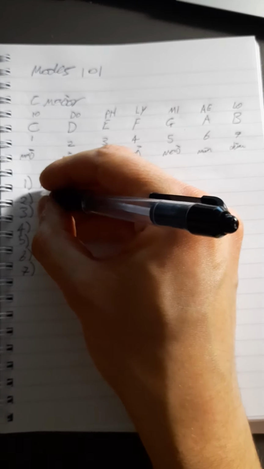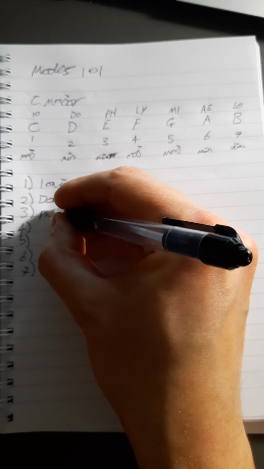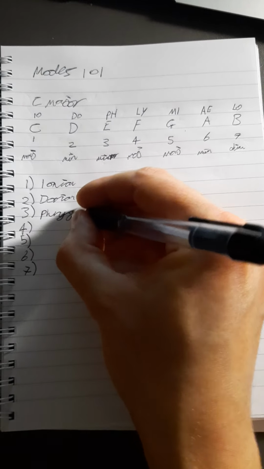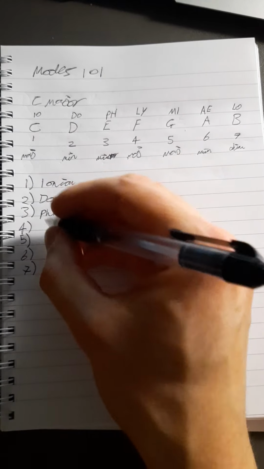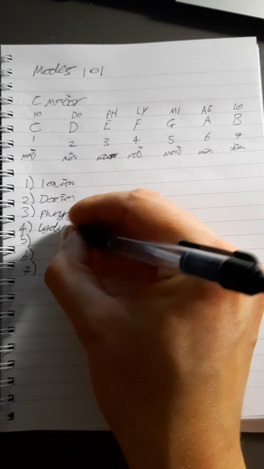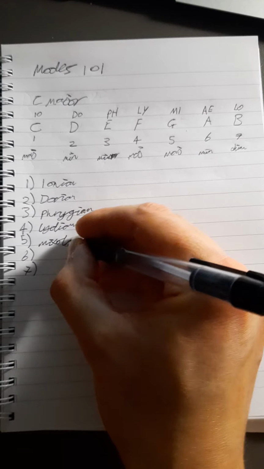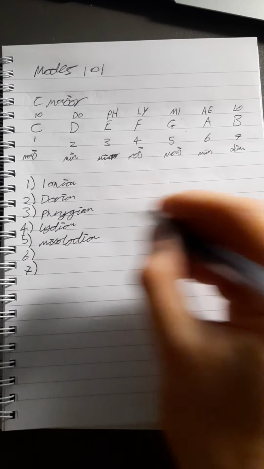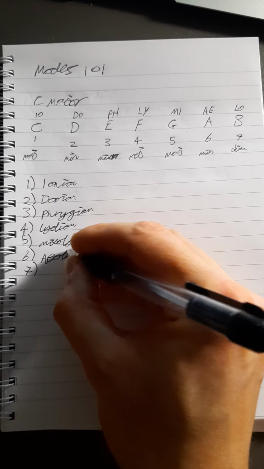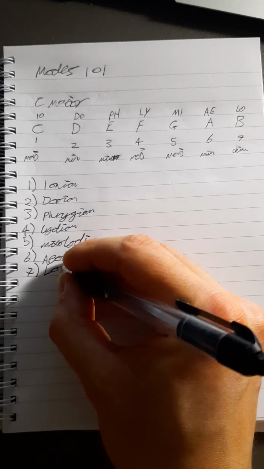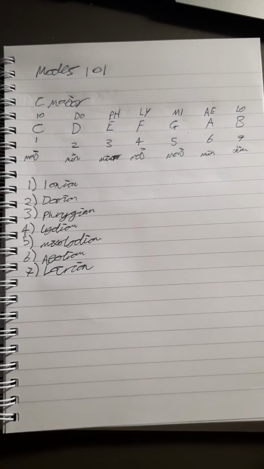Okay, and then Dorian, and Phrygian, and I always forget how this one is spelled. Phrygian, like that, P-H-R-Y, Phrygian. Then Lydian, Mixolydian, and then Aeolian, and then Locrian. So take some time to fill those out.